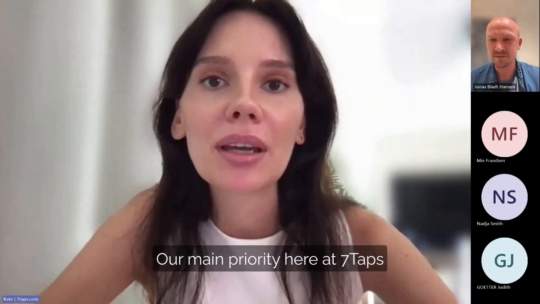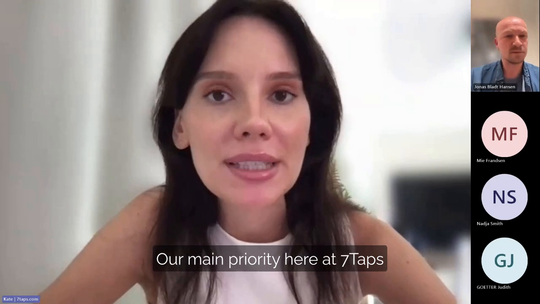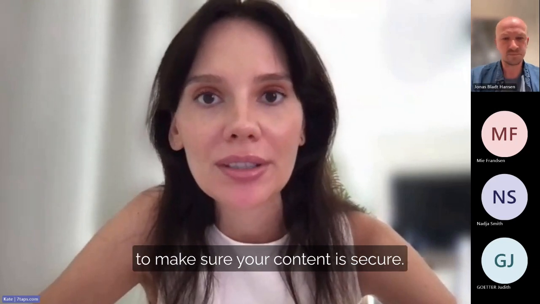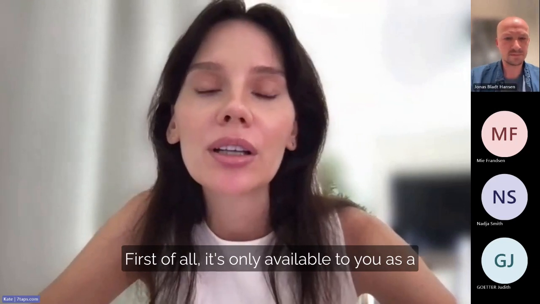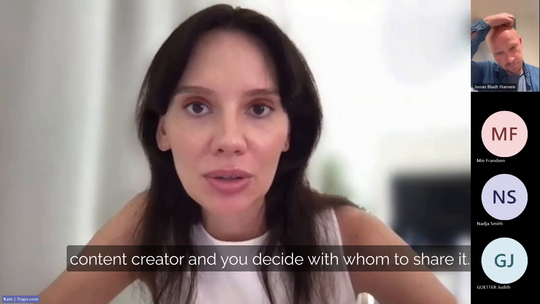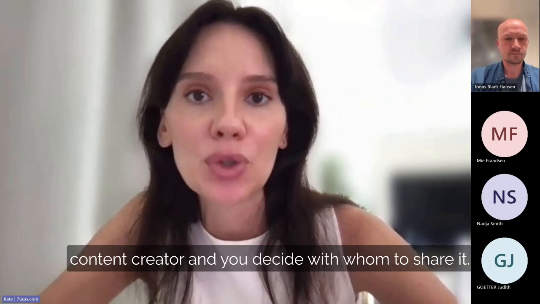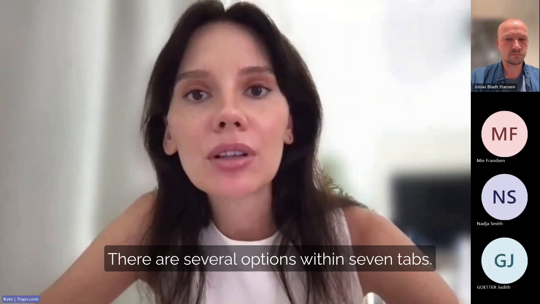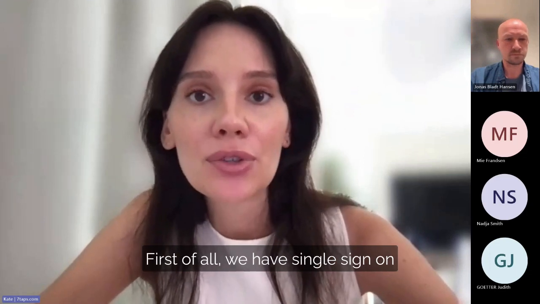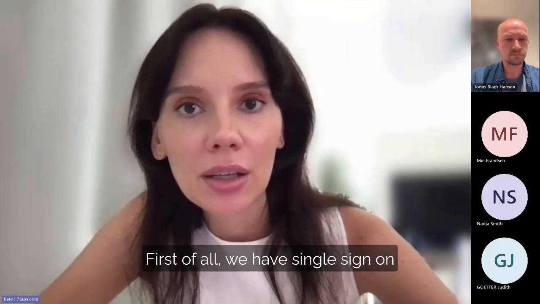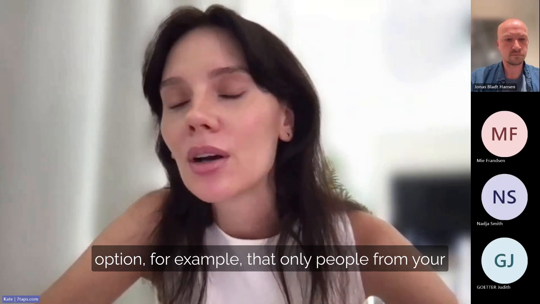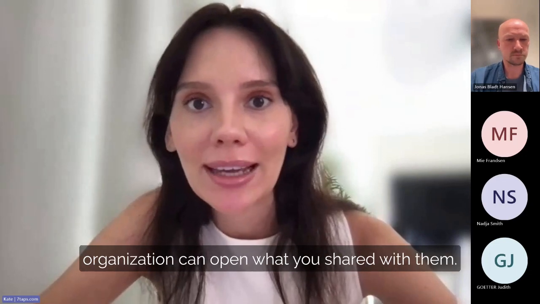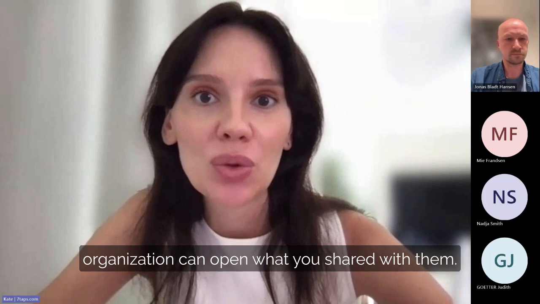Okay. Our main priority here at 7tabs is to make sure your content is secure. First of all, it's only available to you as a content creator, and you decide with whom to share it. There are several options within 7tabs. First of all, we have a single sign-on option, so that only people from your organization can open what you shared with them.